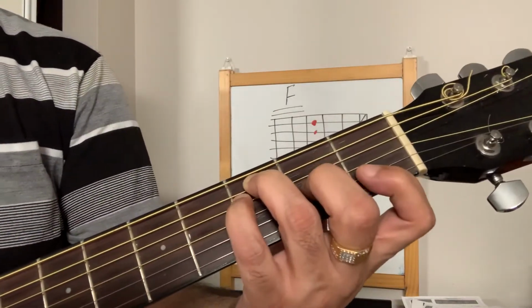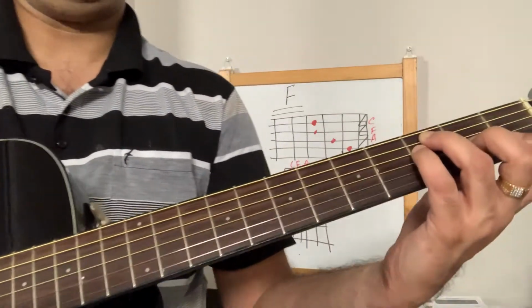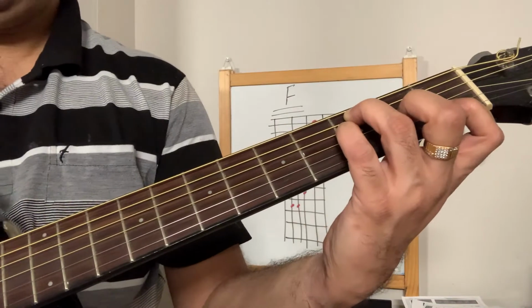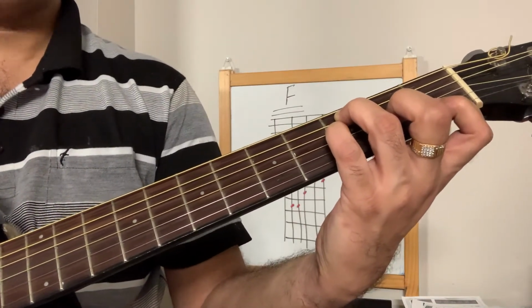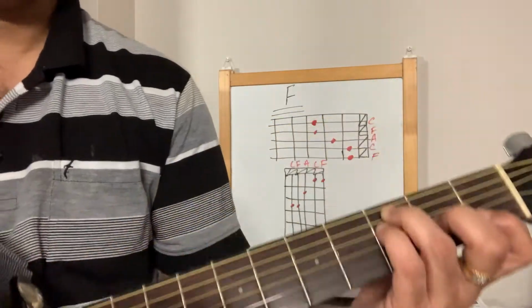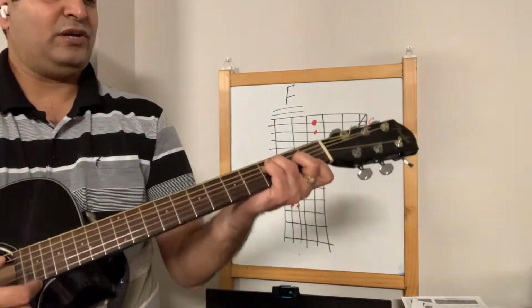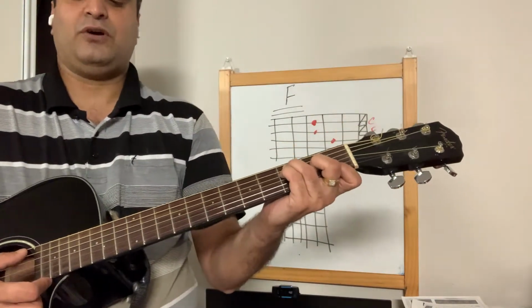Okay, so if I play in the open position, I will play 5th string, 4 3 2 1. I will skip the 6th string in this, if I play only the open position chord.